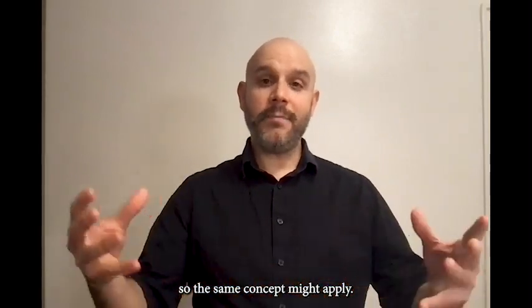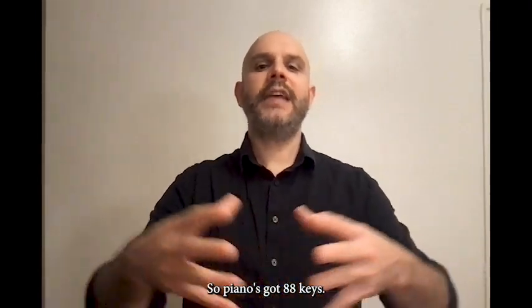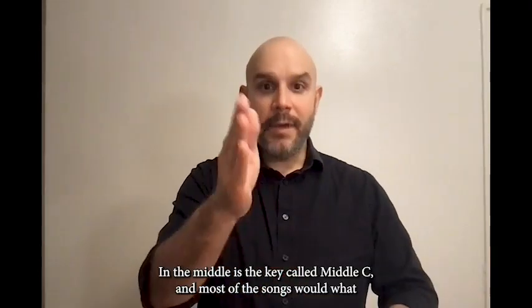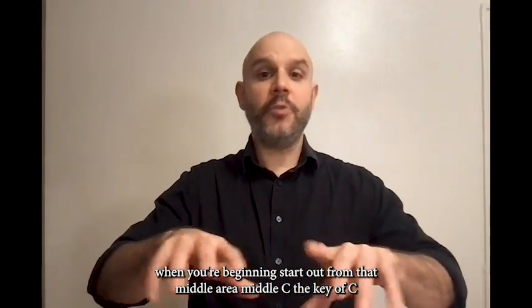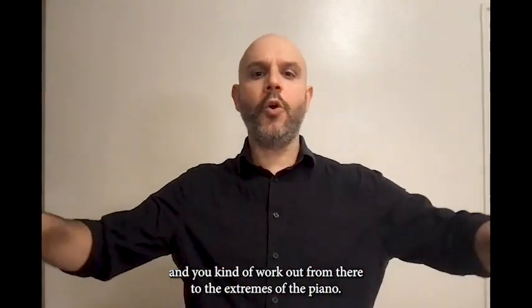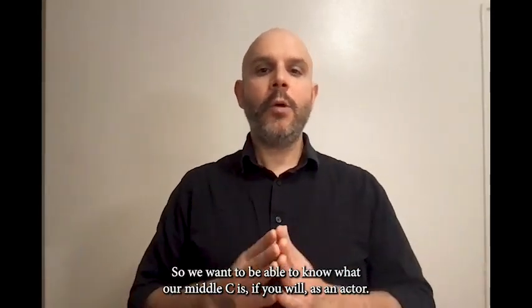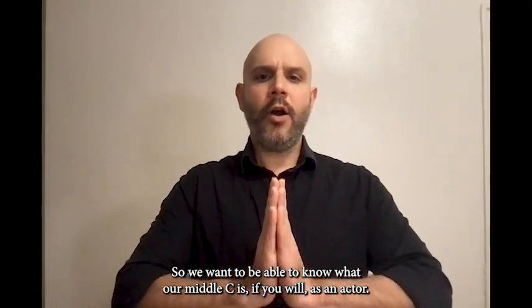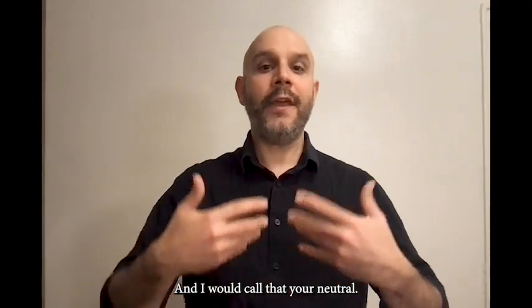The same concept might apply, to use an analogy from piano. Piano's got 88 keys. In the middle is a key called middle C, and most of the songs that you're going to learn when you're beginning start out from that middle area, middle C, the key of C, and you work out from there to the extremes of the piano. So we want to be able to know what our middle C is, if you will, as an actor, and I would call that your neutral.